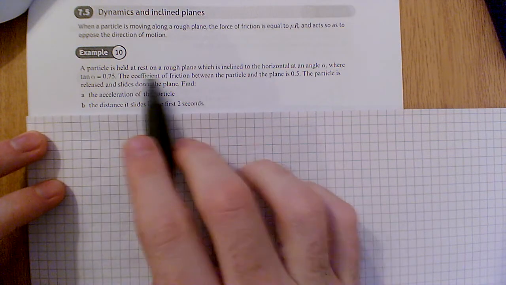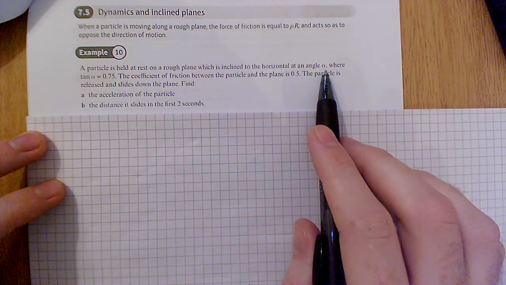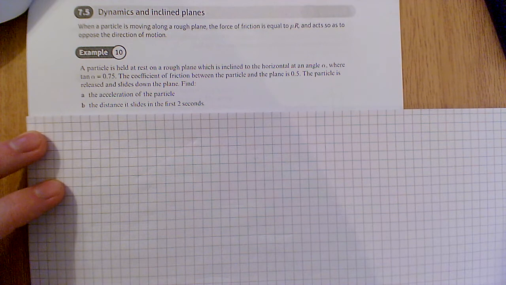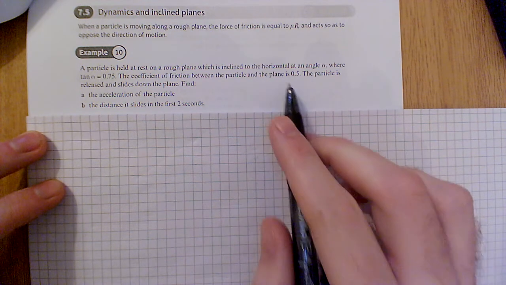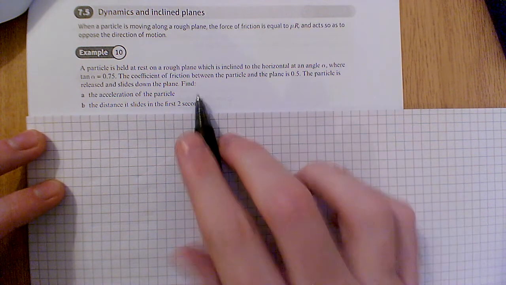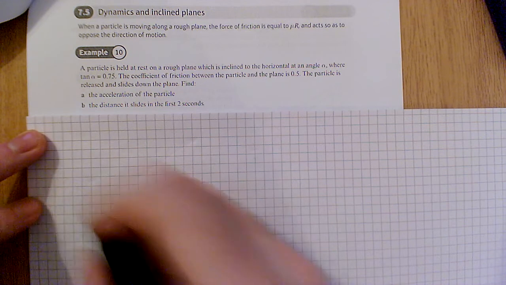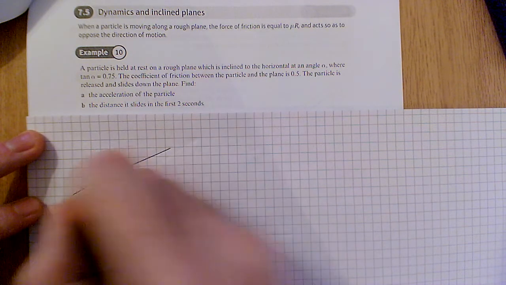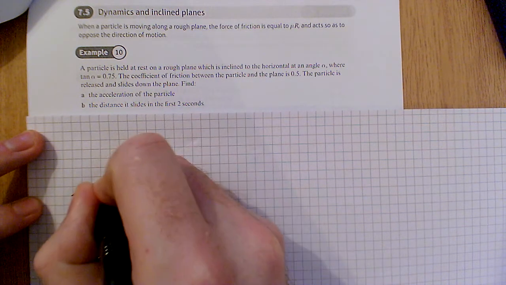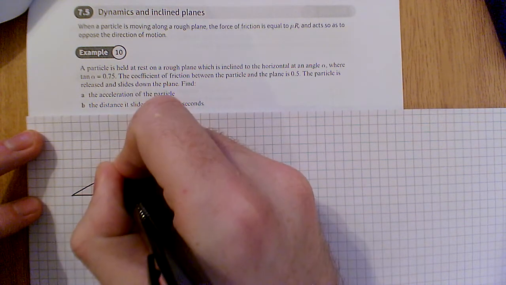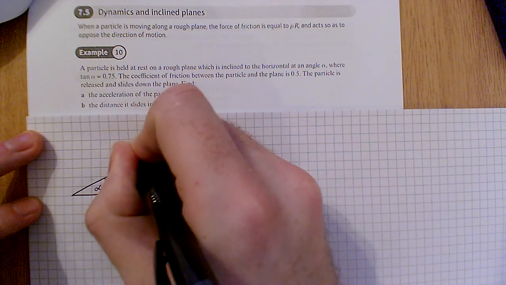It tells you that it's held at rest on a rough plane which is inclined to an angle of alpha, where tan alpha is 0.75. It tells us that friction is 0.5 and the particle is released and it slides down. Okay, so for a diagram, we've got an inclined slope. The angle here is alpha. We've got the object.